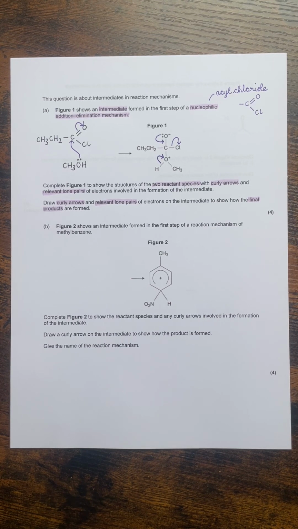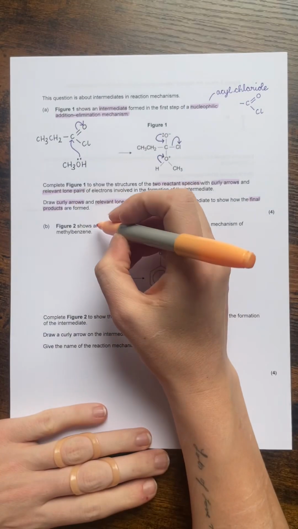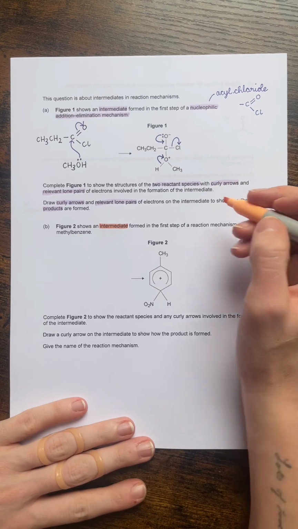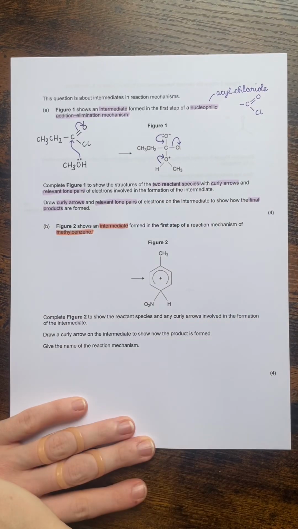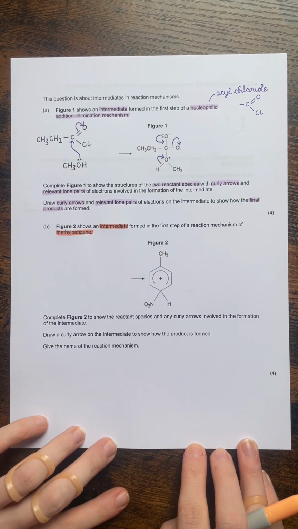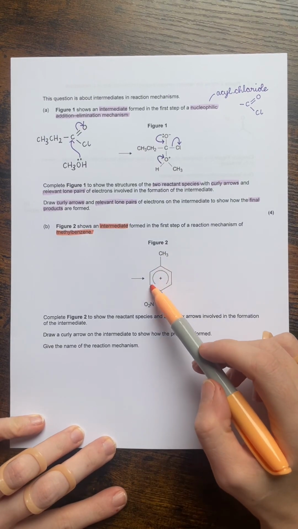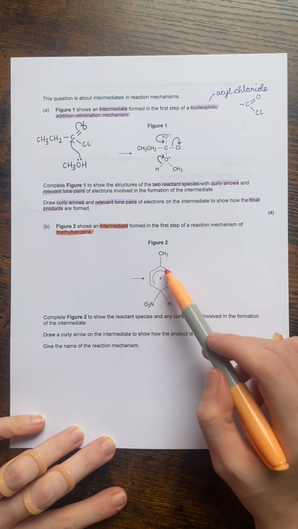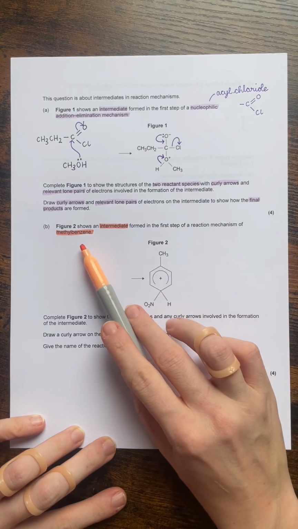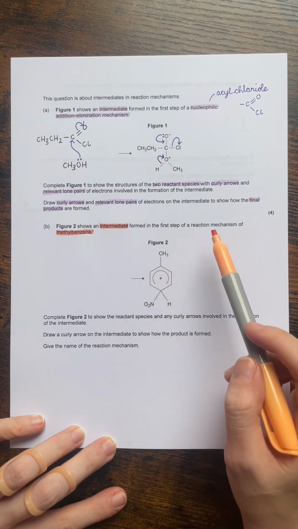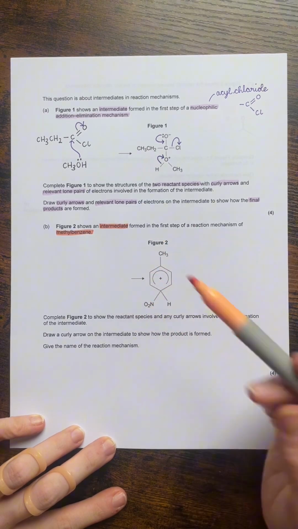The next example says that figure 2 shows an intermediate, again, formed in the first step of a reaction mechanism of methylbenzene. So it's told us in this instance that we're starting with methylbenzene, so benzene being the 6-membered carbon ring where every carbon only has one hydrogen initially, and we've got the delocalized ring in the middle. Methylbenzene, one of those 6 hydrogens has been swapped for a methyl, so we then have 5 hydrogens and a methyl.